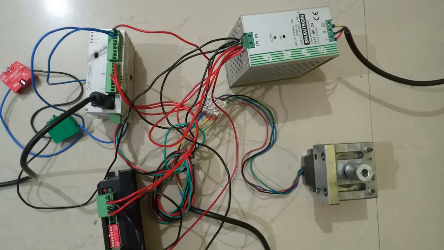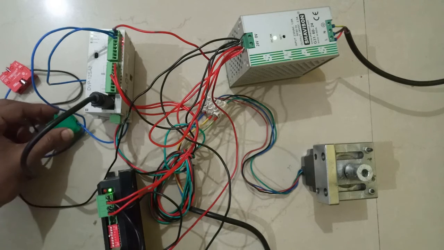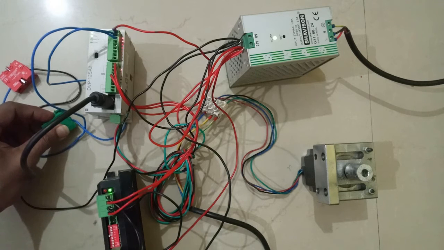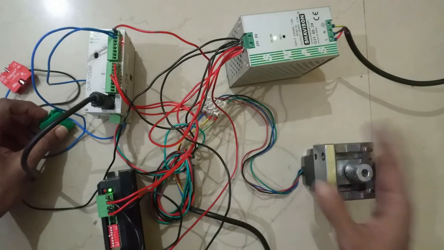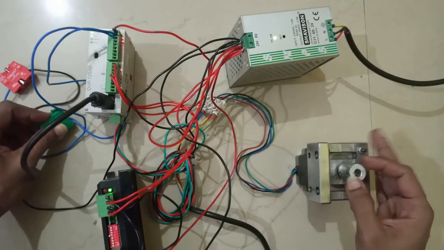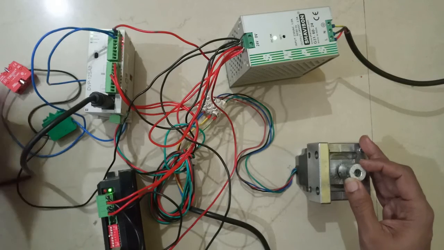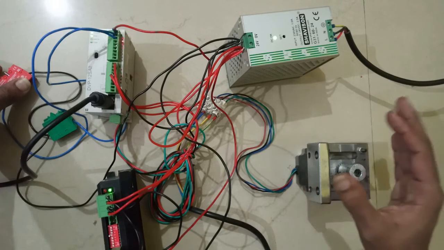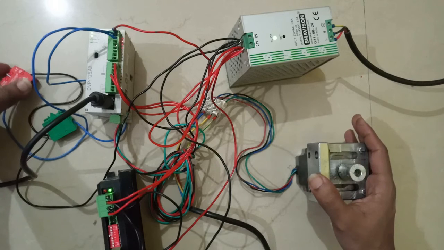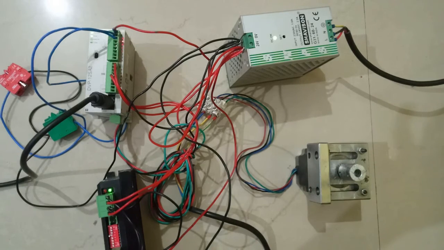I'll just turn it on. Okay, now I'll press the switch. Here you can see the pulses which have been fed are overflowing. The motor is not moving. So we'll get back to the program and see what we can do for this.